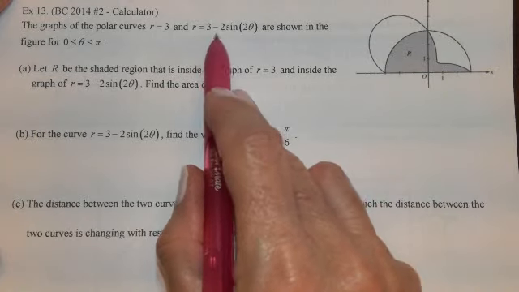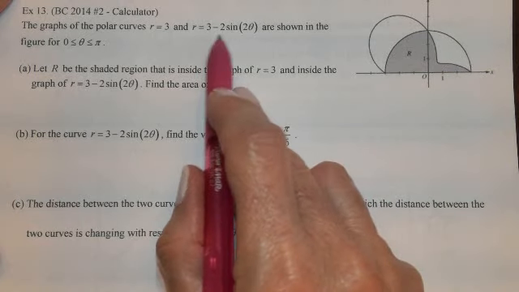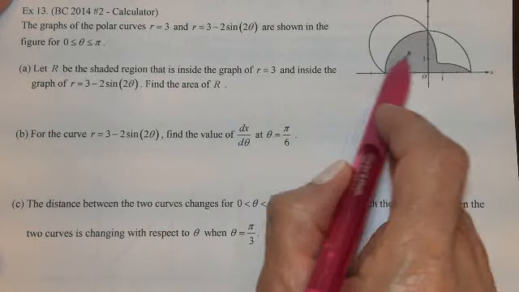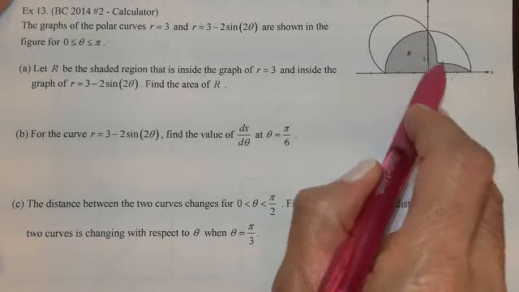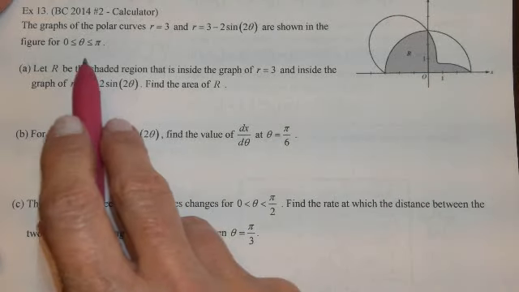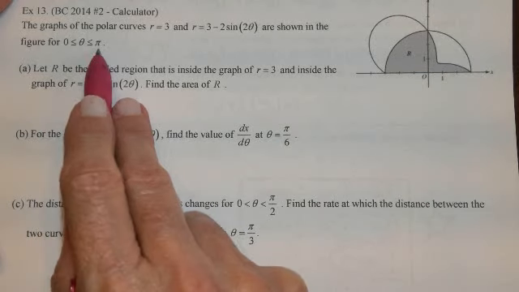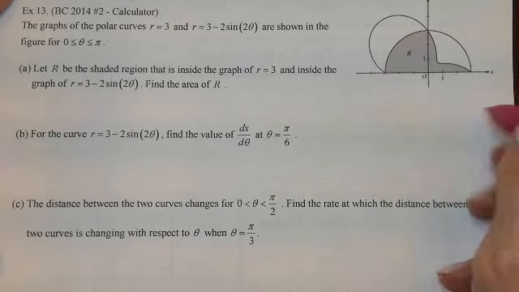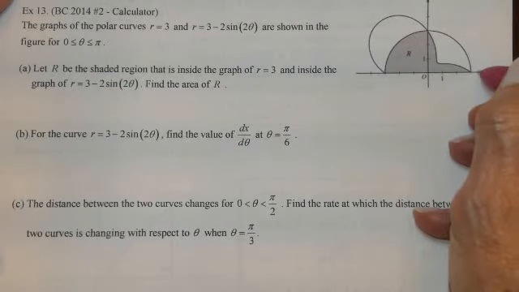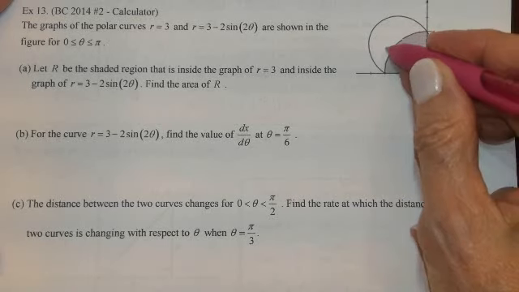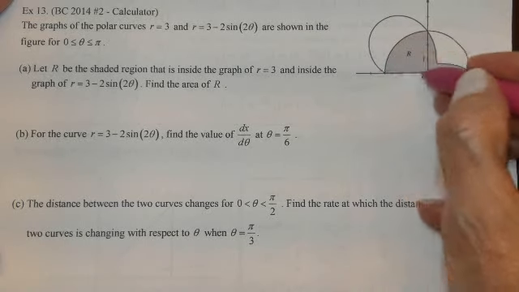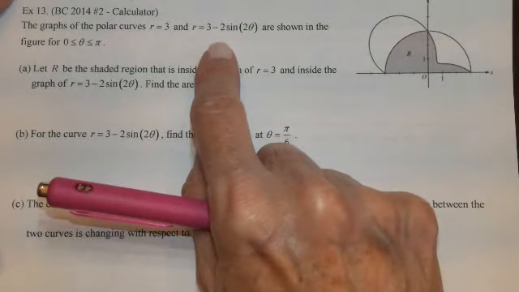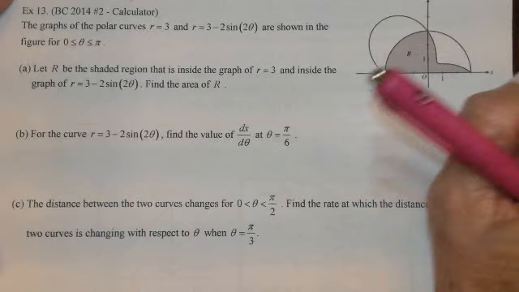And r is equal to 3 minus 2 sine of 2 theta. Well, that's a weird one. That's one that we don't know a name for, right? It's this other kind of fun and funky graph, shown in the figure for 0 to pi. Does it make sense that these would be 0 to pi? Absolutely, because here's theta equals 0, and all the action is going between 0 and pi. And here again, I'm looking to confirm, all r is positive all over the place.